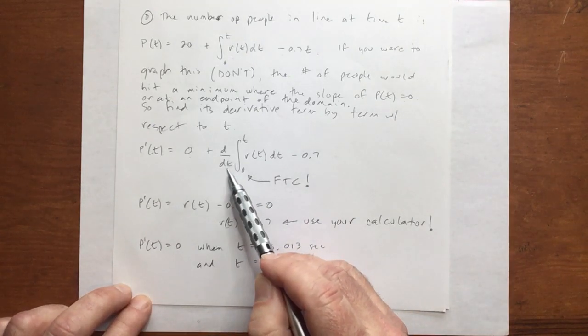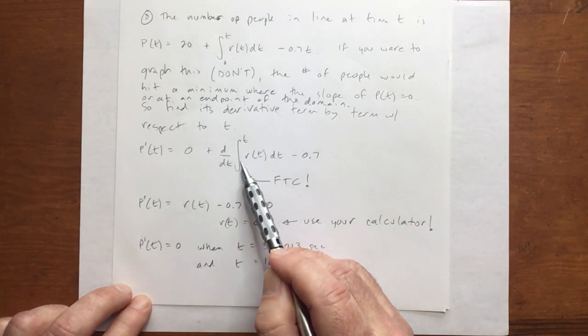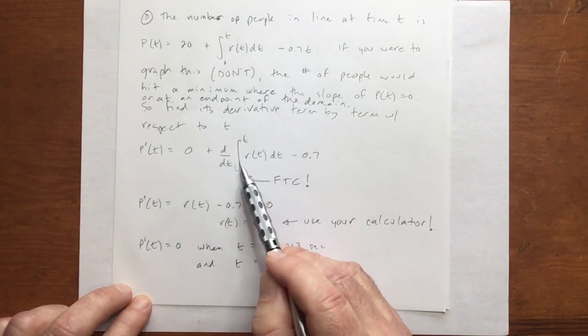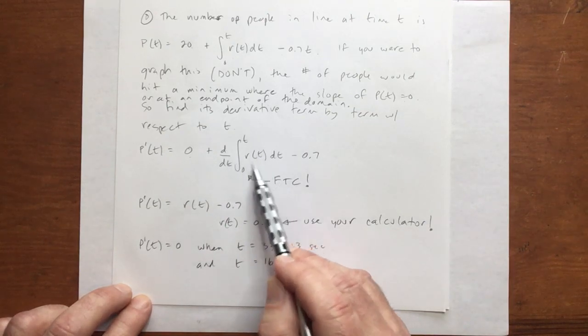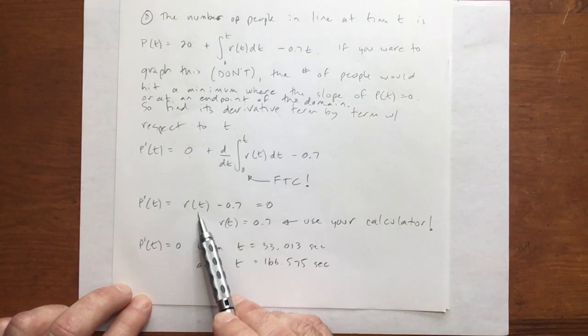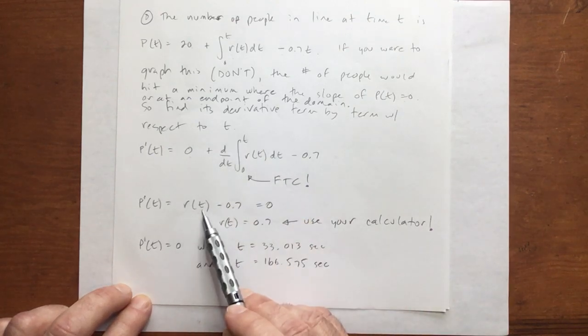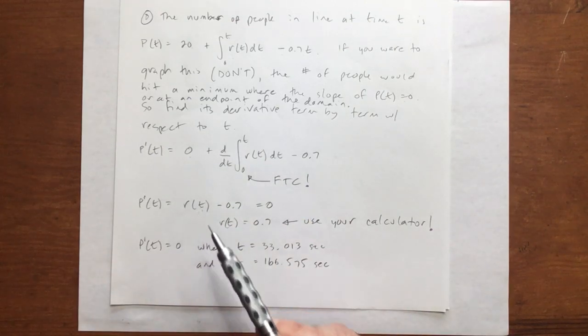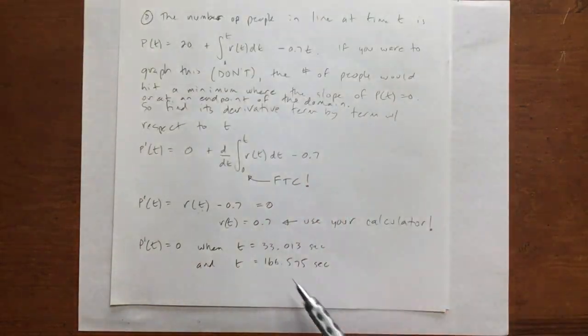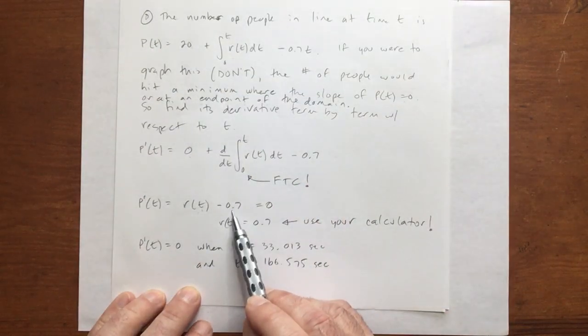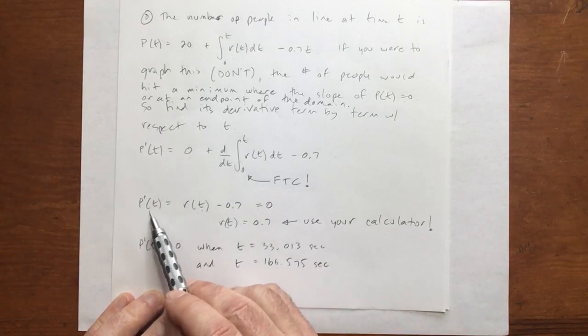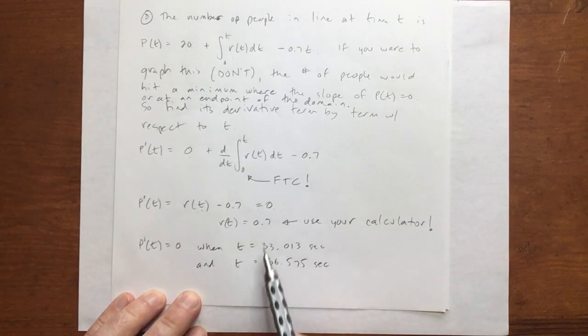So the derivative of the integral, these just undo each other. They're inverses. And so we get the rate function out. So this equals r of t, which is the original function they gave us, minus 0.7. And so my question is when is this derivative equal to 0?